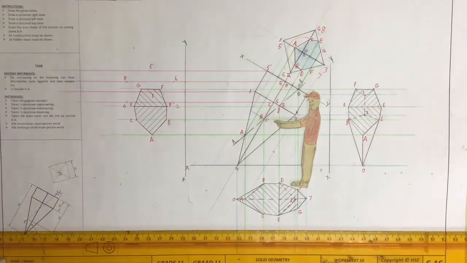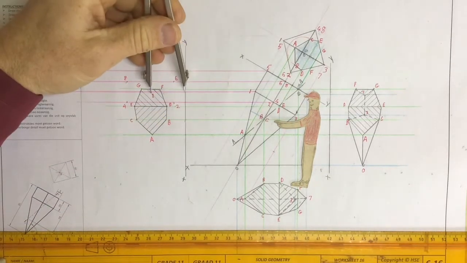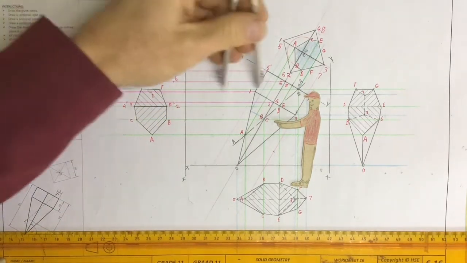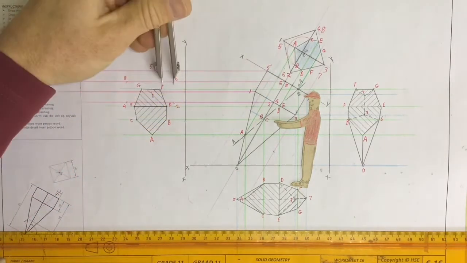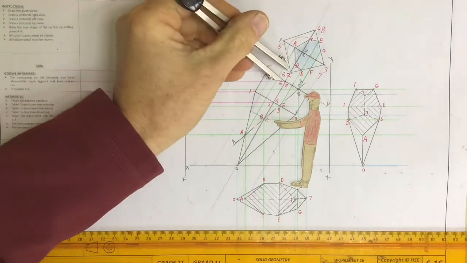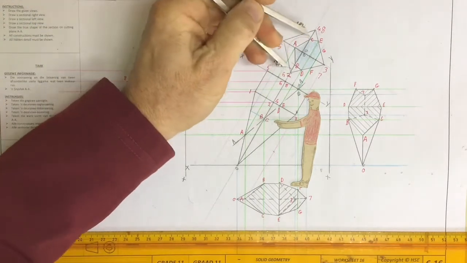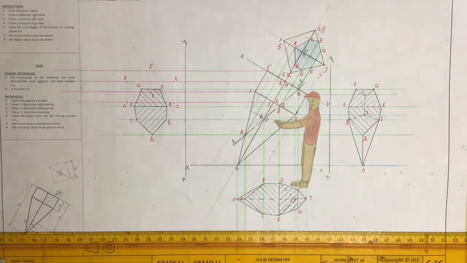You can see that I've transferred the numbers from here, 1 and 5, there's 1, coming from 5 and 1, 6 and 2, there's 6 over there, there's 2 over there. You'll see that they're the same distance from the XY axis. Same thing for 4 and 8 over there. Take that across, put it in. Right, let's have a look and see what we can see.